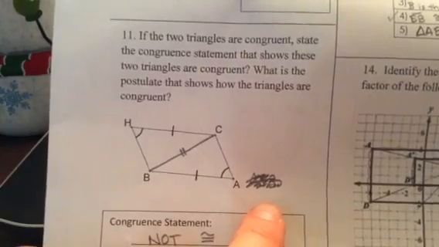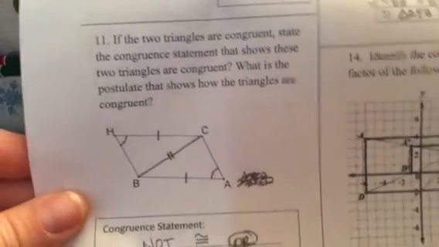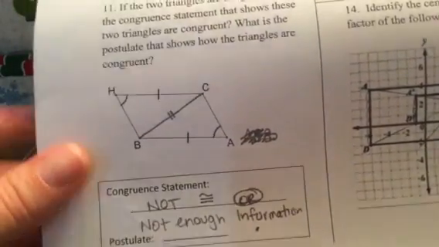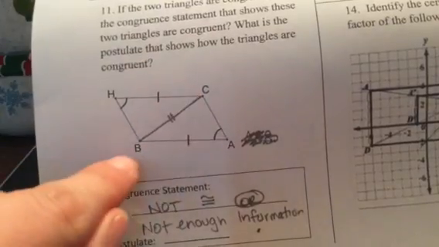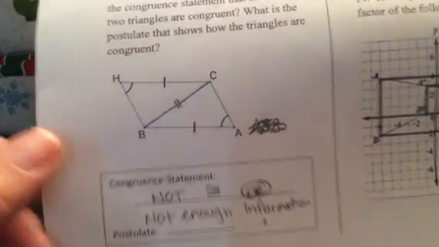So you can almost see where I wrote it, and I crossed it out because it spelled a bad word. Now, the fact that it spells a bad word is not the reason why you can't use angle, side, side. However, it does help us remember that you can't use angle, side, side. The angle would have to be angle C and angle B, the little ones, in order for this to work, but because it's H and A, it does not work. So they're not congruent or not enough information.